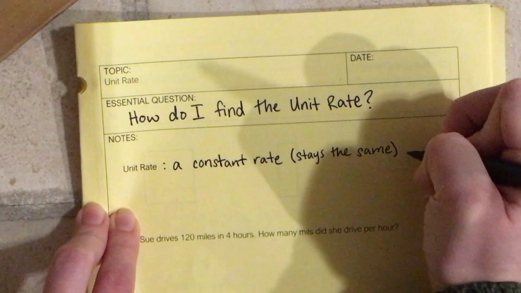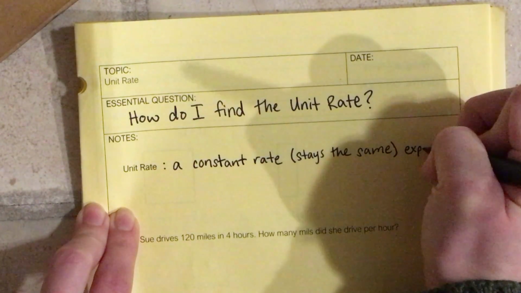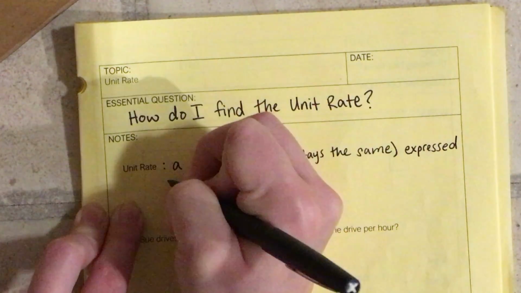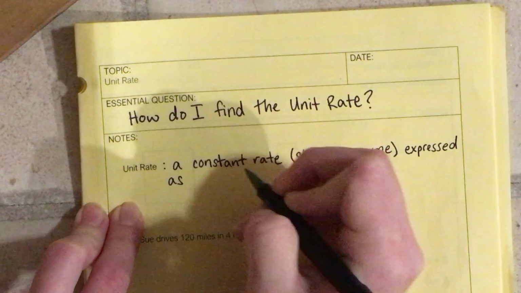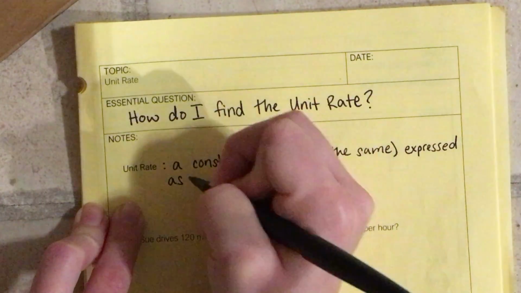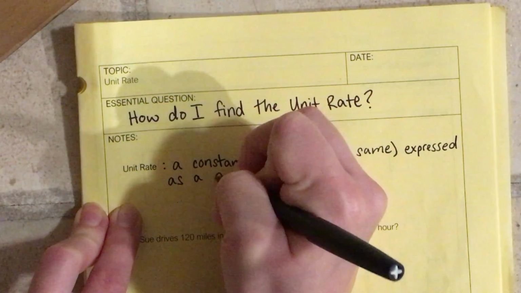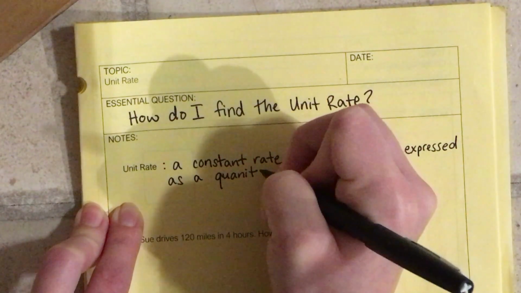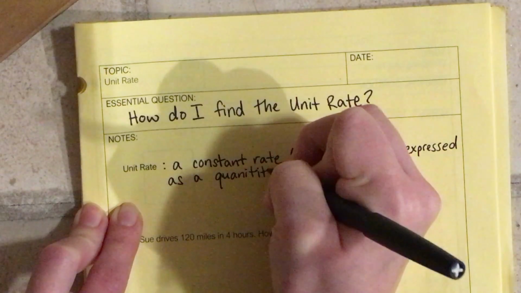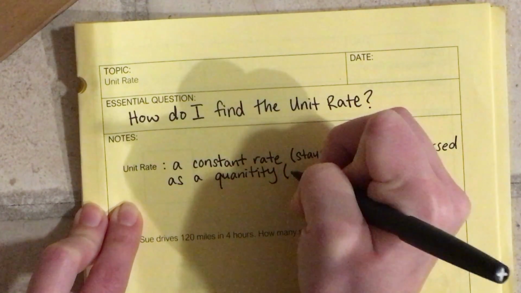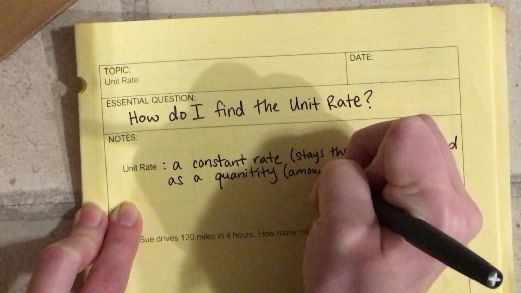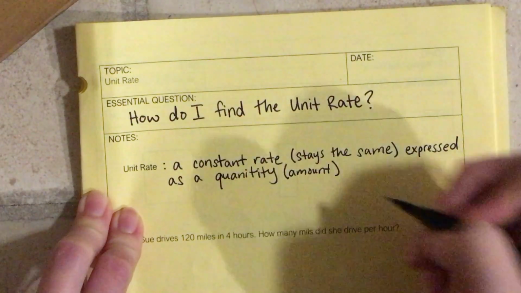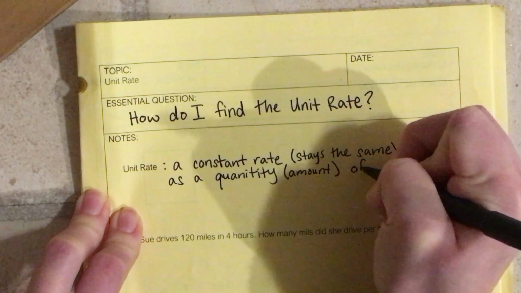But it is a constant rate, and it is expressed or written as an amount, as a quantity of one, and a quantity is an amount. So it's expressed as a quantity or an amount of one.